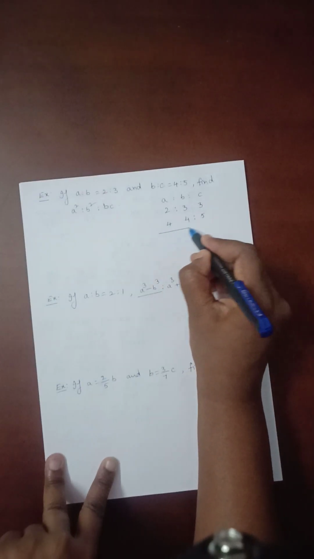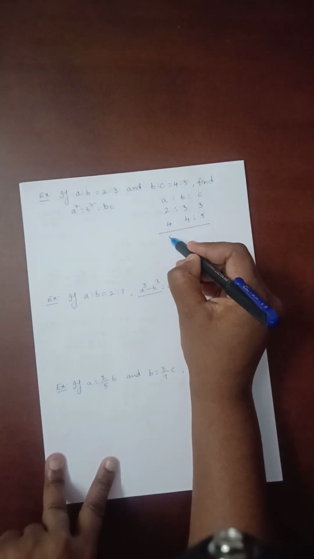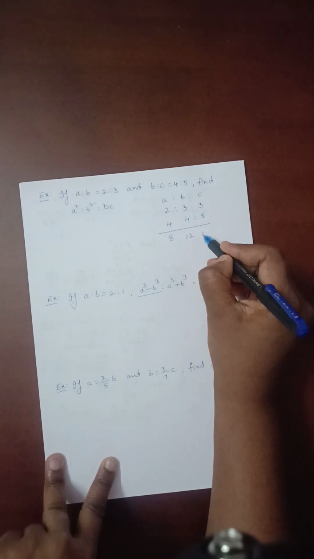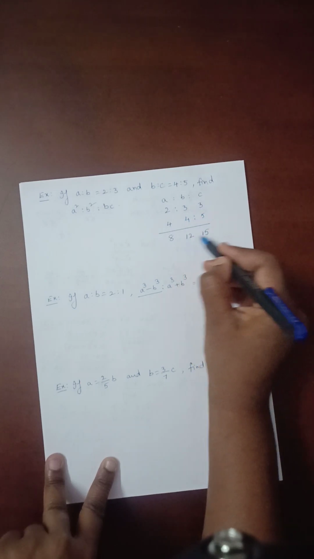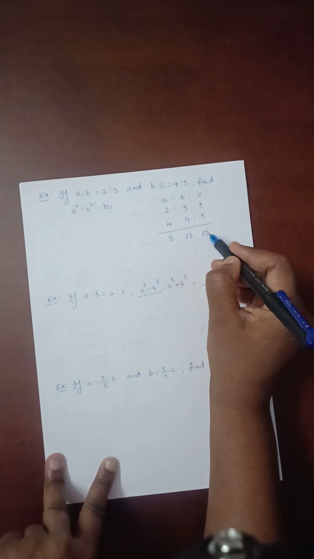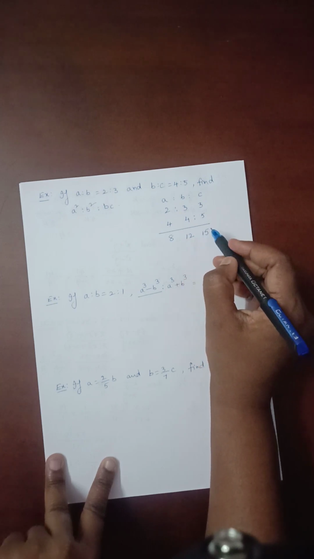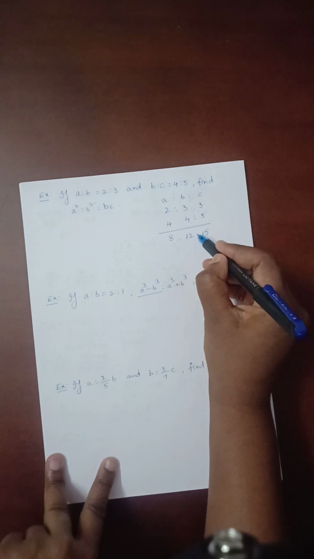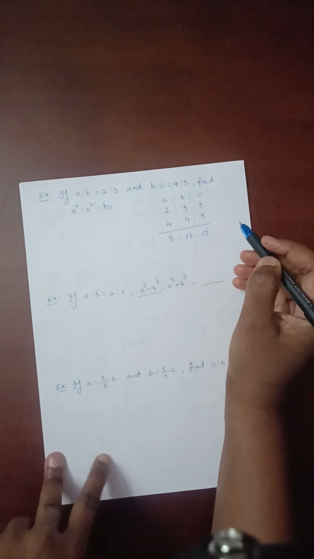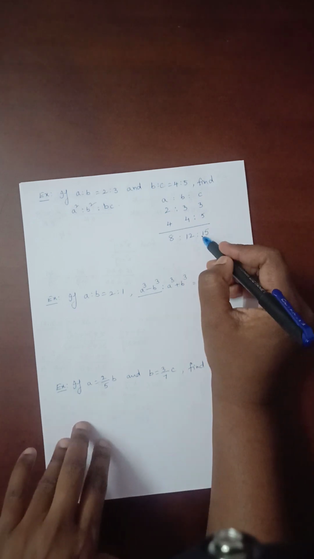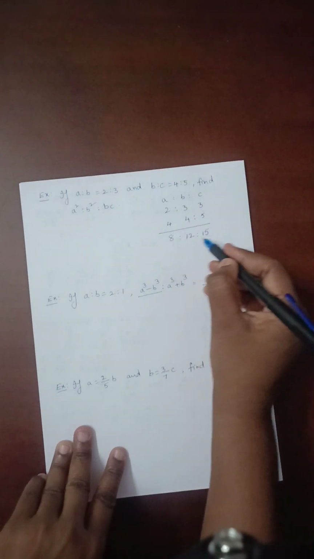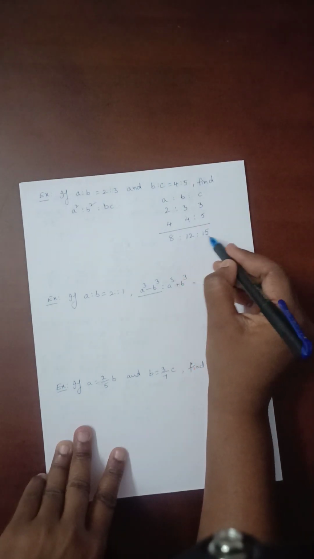Now we take the product. 2 4s are 8, 3 4s are 12, 3 5s are 15. Any common factors are there? No, in this product, no. So 8 is to 12 is to 15 is the ratio. Now with this ratio, this is A is to B is to C.